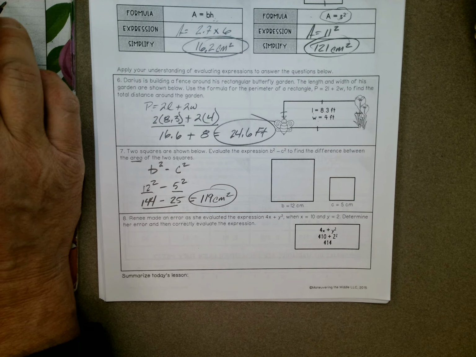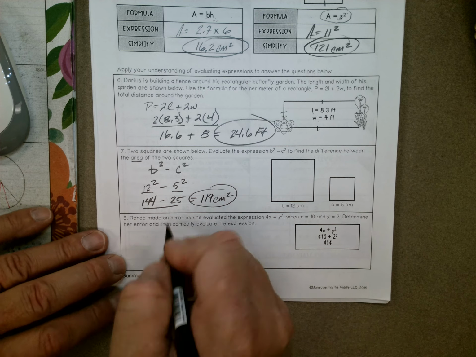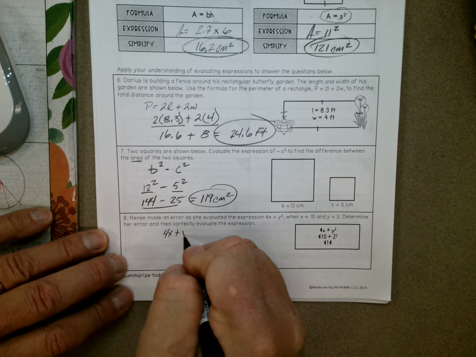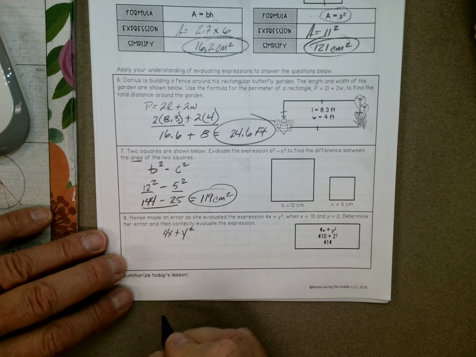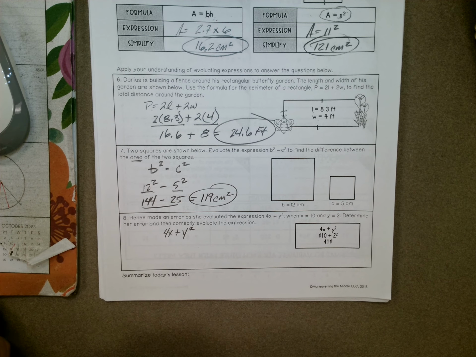All right, excellent. Let's continue on. Renee made an error as she evaluated 4x minus y squared when x is 10 and y is 2. Determine her error, and then completely evaluate the expression. All right, well, let's write down 4x, right, plus y squared. I always like to work it out, and then I can compare and contrast.